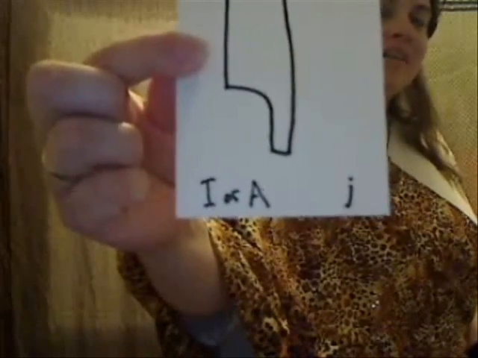Take a look down at the bottom. Egyptologists will render it as a J. Why a J? That's because of the German influence. A lot of eminent Egyptologists are German.